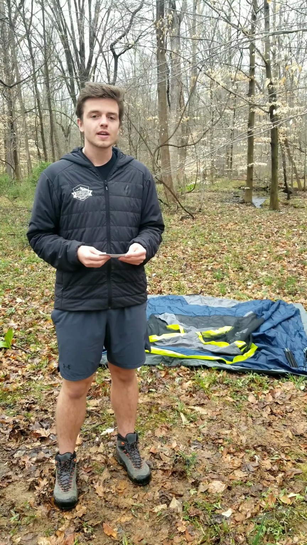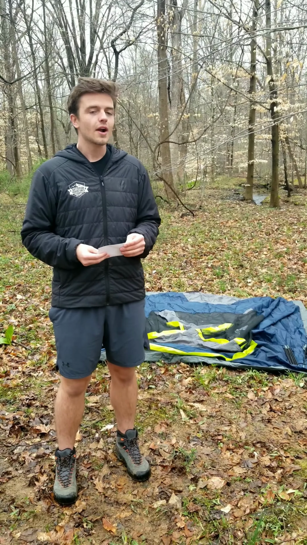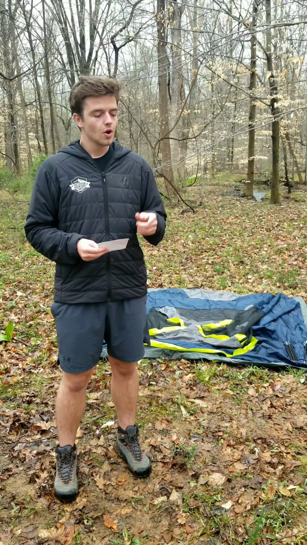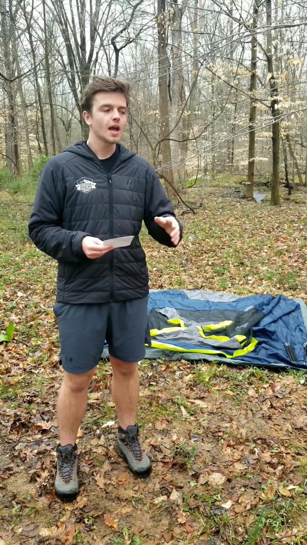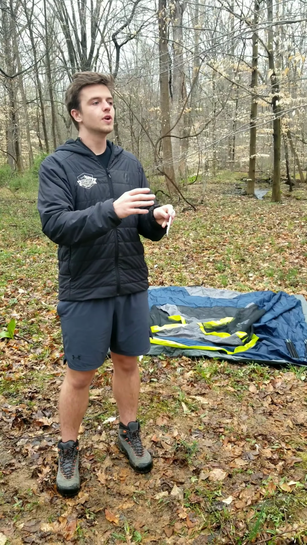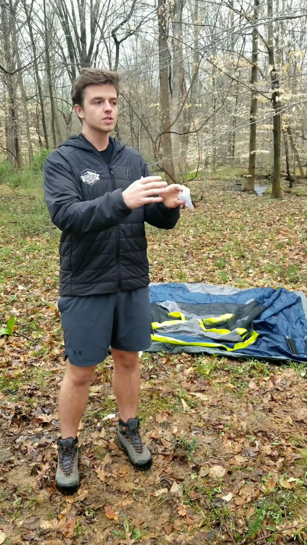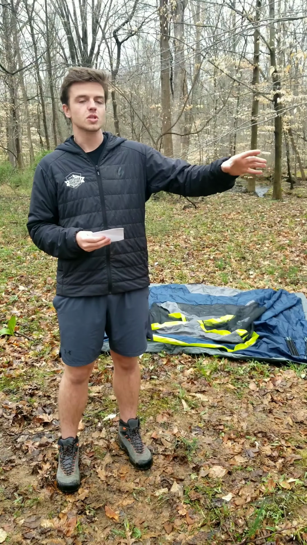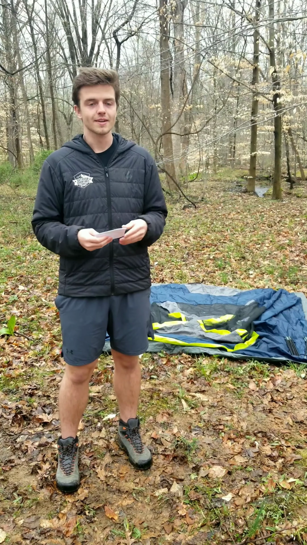So when you first want to find a campsite, you look for an area that has two open sections. One section will be used for sleeping, and then another will be used for eating. And this is so that you have all of your food and everything that would attract an animal in one central location, while you could be sleeping in another and not be disturbed in the middle of the night.